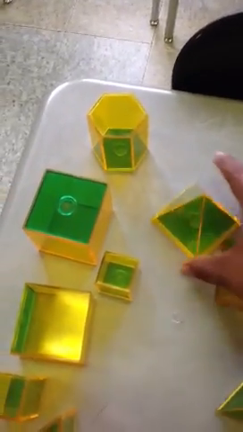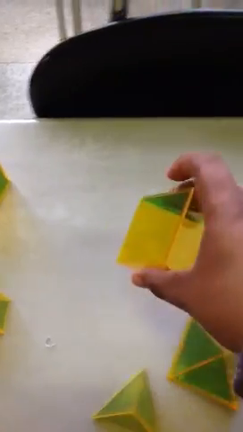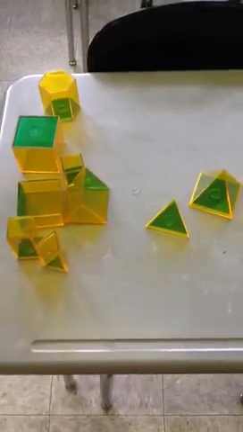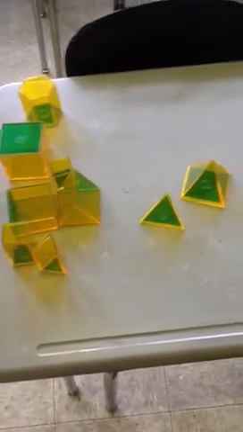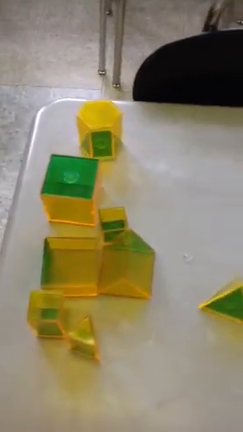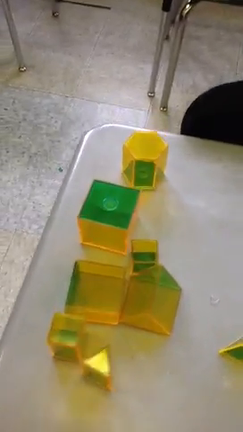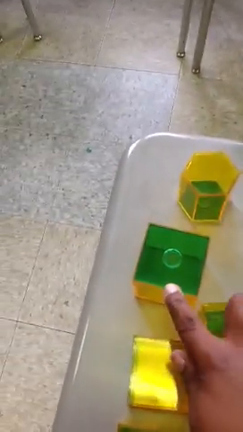Two bases that are congruent. Here's a prism. Not a prism. Here's a prism. So we still have these two sets of polyhedra, prisms and pyramids. Pyramids and prisms each have one base, but a prism has two bases that are parallel and congruent.